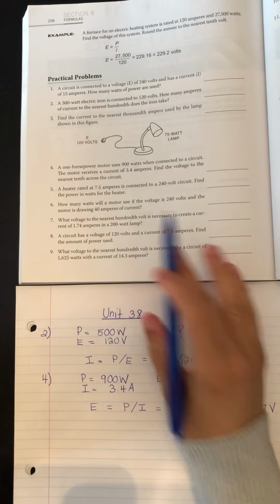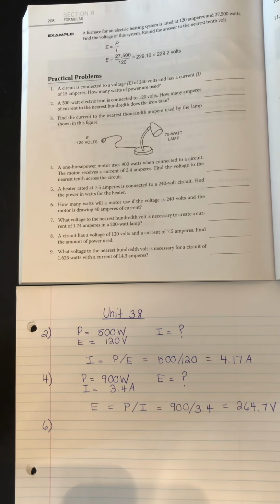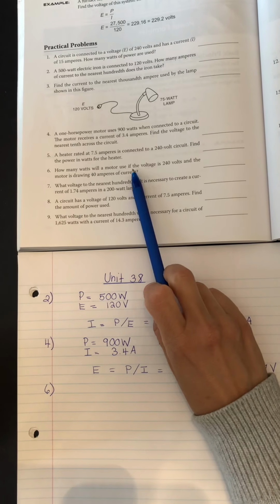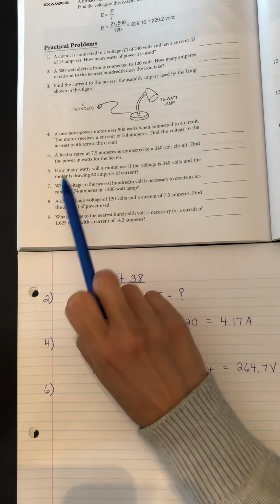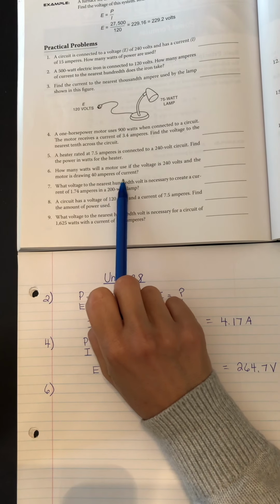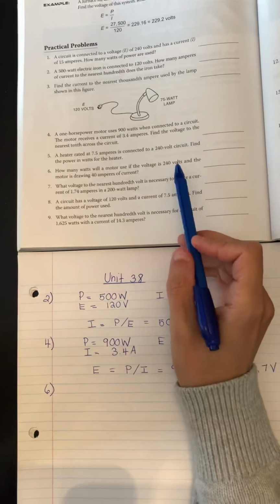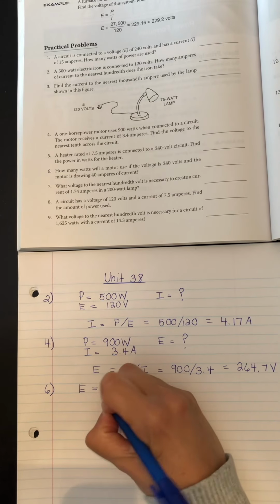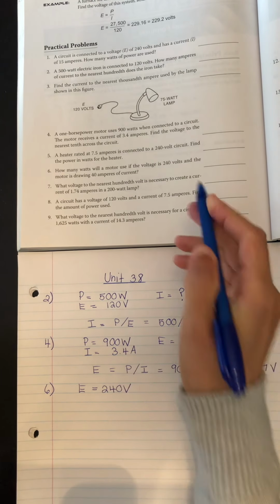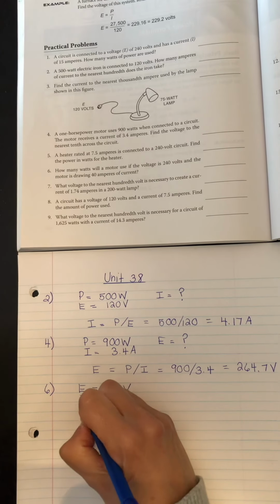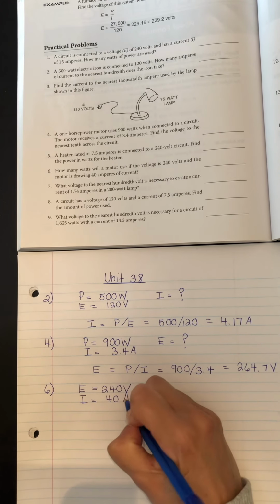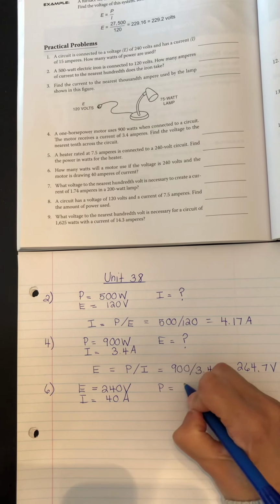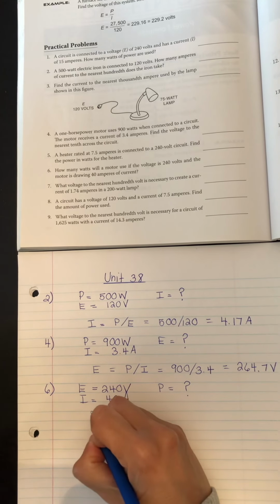All right, let's look at number 6. How many watts will a motor use if the voltage is 240 and the motor is drawing 40 amperes of current? So this is the third possibility for this formula. We're given the voltage and we're given the current. We are asked to find the number of watts. In other words, find the power. So this is when you multiply.